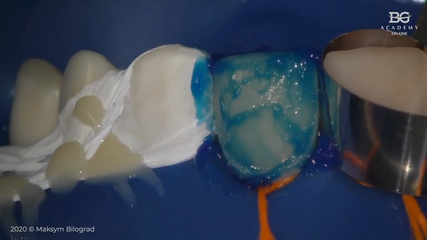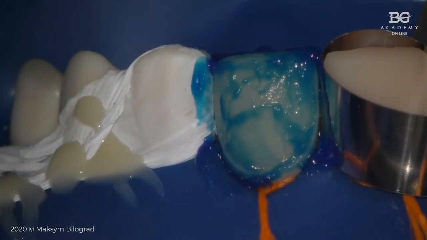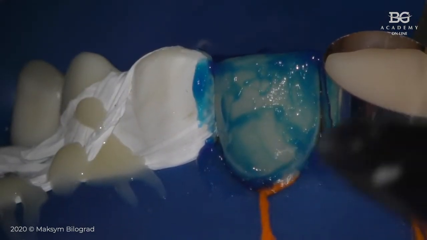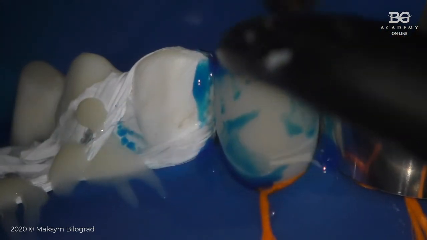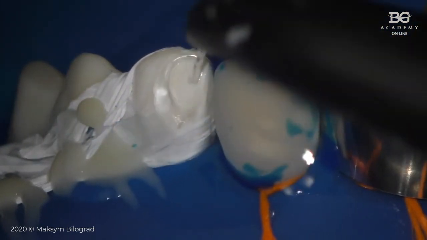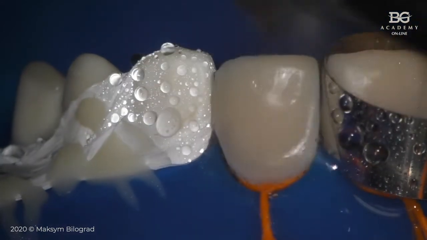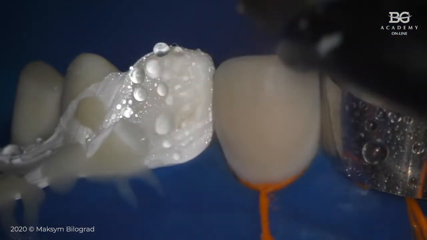Okay, and then we just wait 30 seconds. And then we will rinse. And then we will dry.